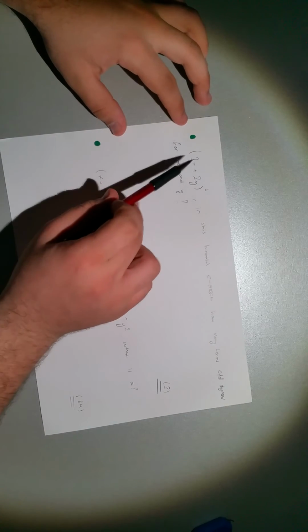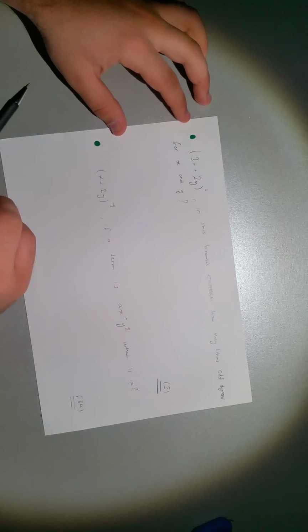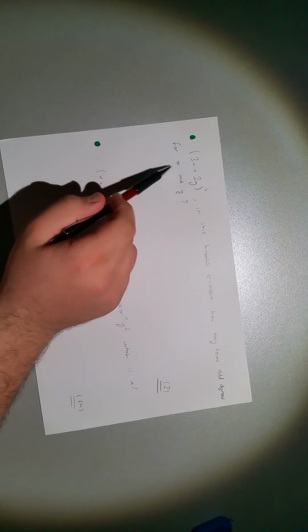The other question, (3x plus 2y) to the power of 6. In this binomial expression, how many terms have odd degree for x and y?